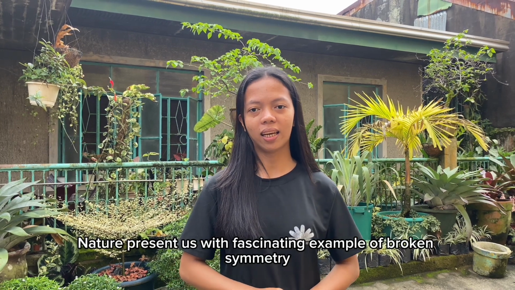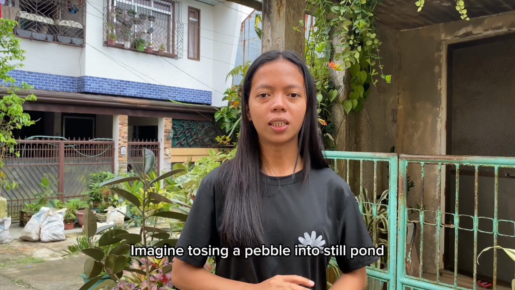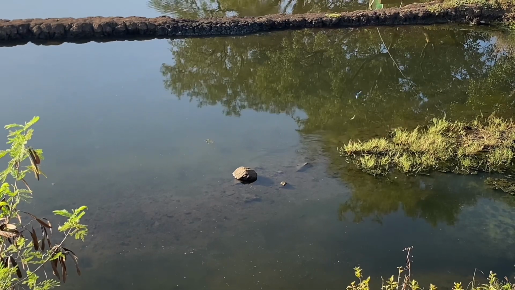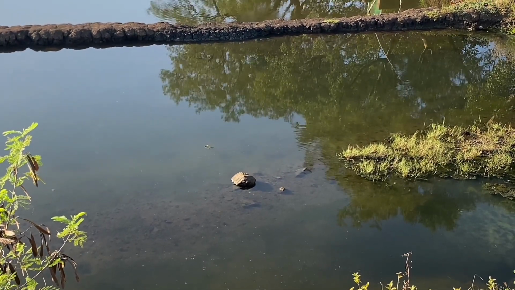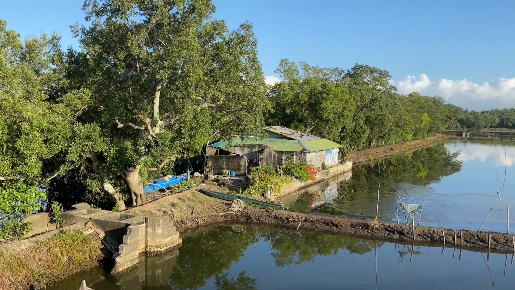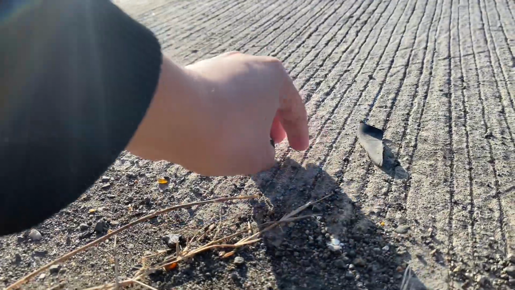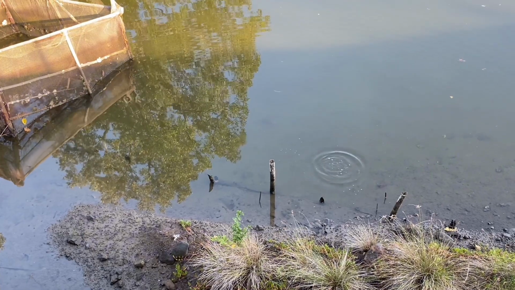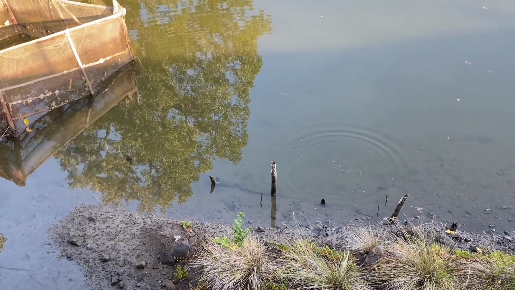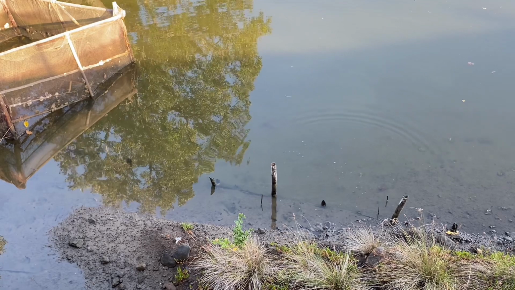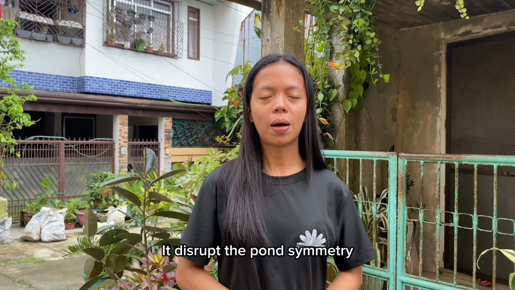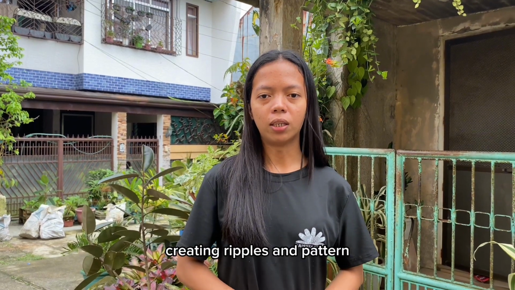Present us with fascinating examples of broken symmetry. Imagine tossing a pebble into a steel pan. Disrupt the pan's symmetry, creating ripples and patterns.